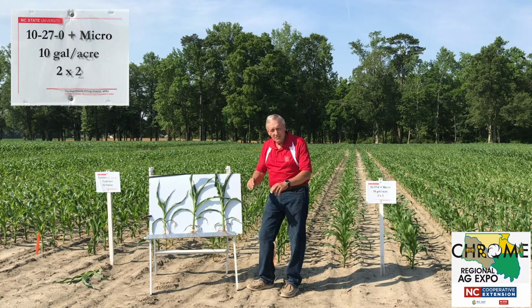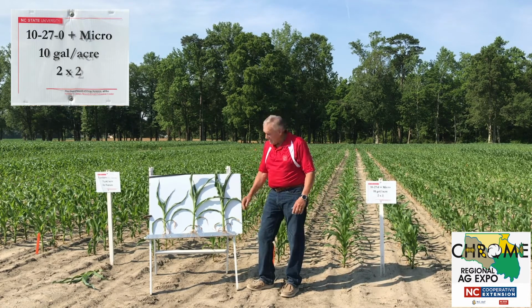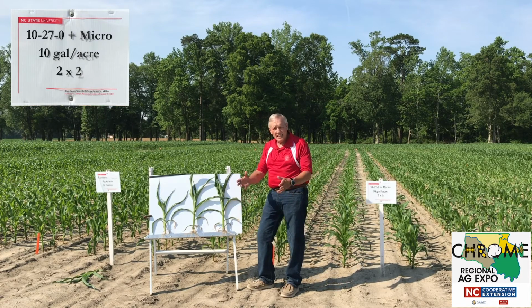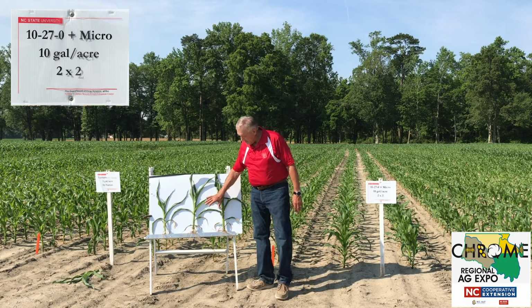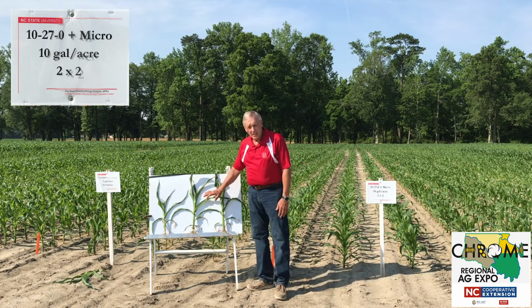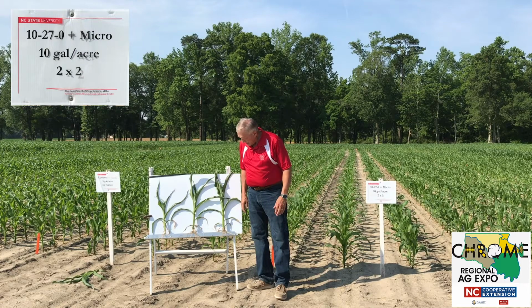It helps, but it just isn't quite enough. We need to go to a little higher rate to see that full effect there. And that's been the problem with the 2x2 band, is we've got to go to 15, 20 gallons oftentimes to get really what we're after, which is the advanced growth, development of this plant.